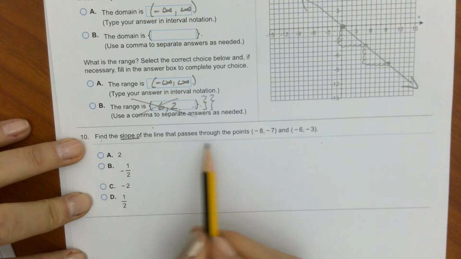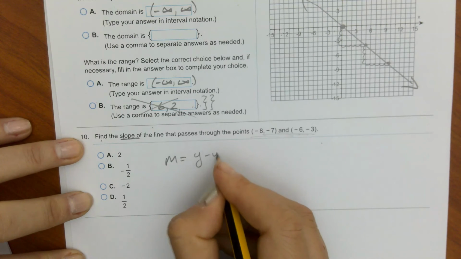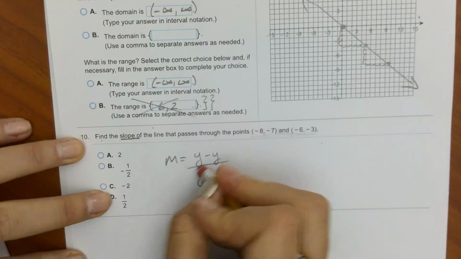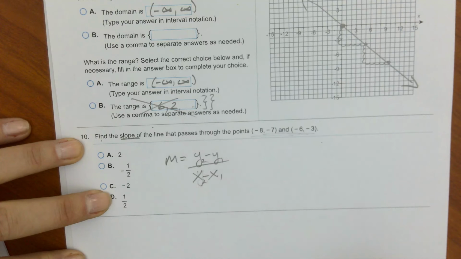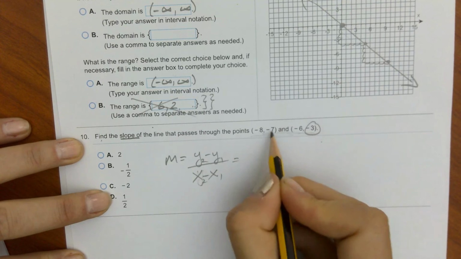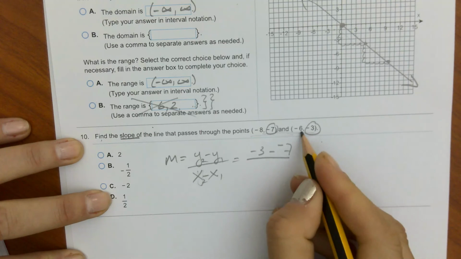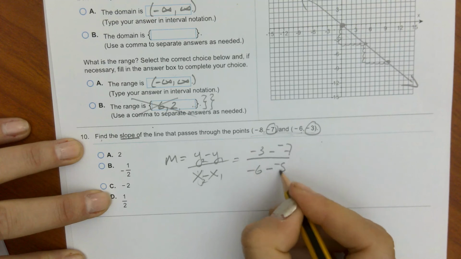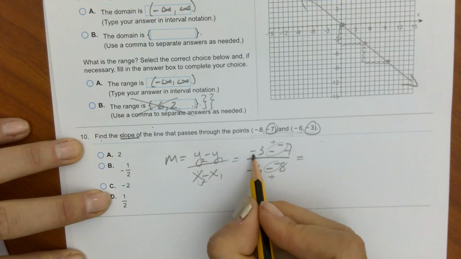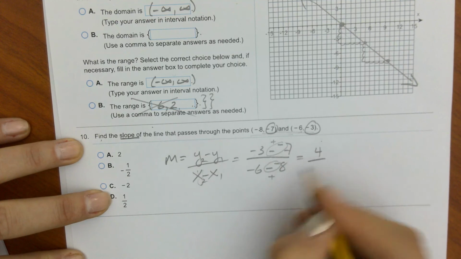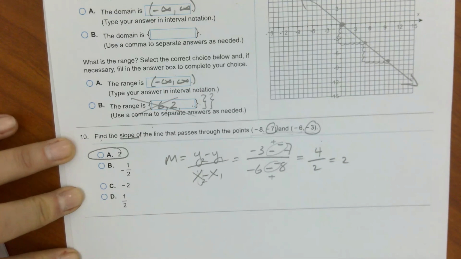Find the slope of the line that goes through these 2 points. For my slope, I subtract the y's on the top, and I subtract my x's on the bottom, but I do point 2 first and then point 1. So these are my y's, so I'm going to go minus 3 minus 7, minus 6, subtract negative 8. Oh, that's a lot of minuses. That changes to a plus. So if I use my calculator, that's going to be 4 on the top, and that's going to be 2, which is equal to 2. There we go. So my slope is 2.